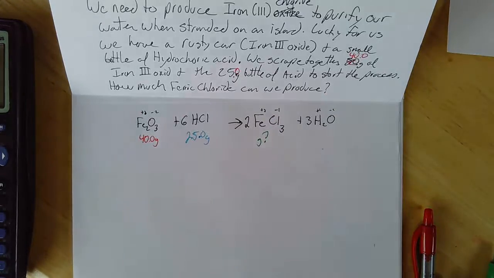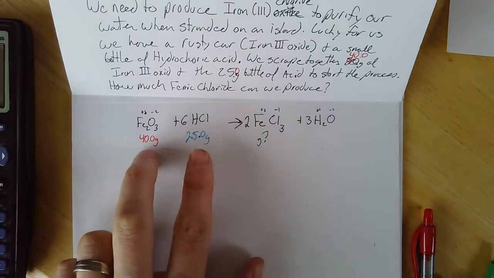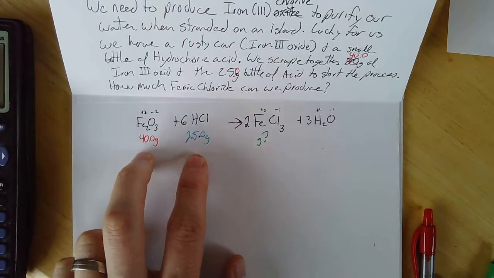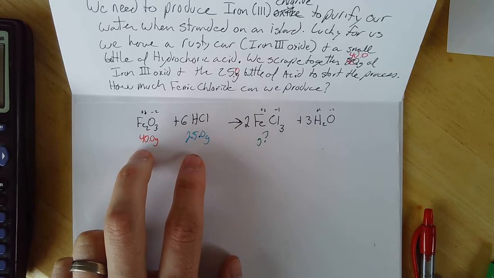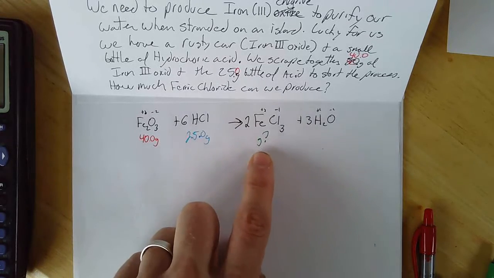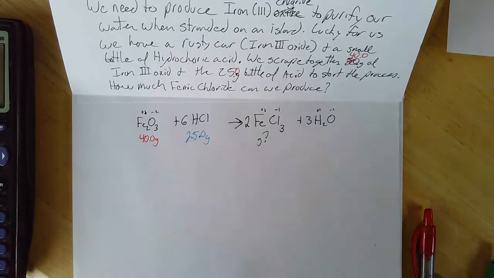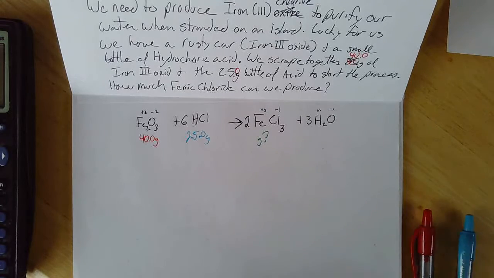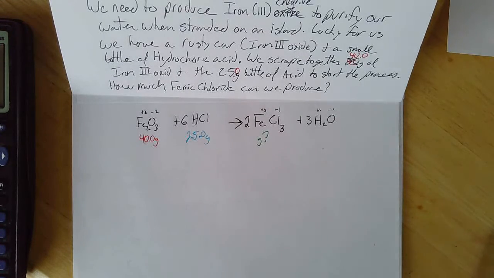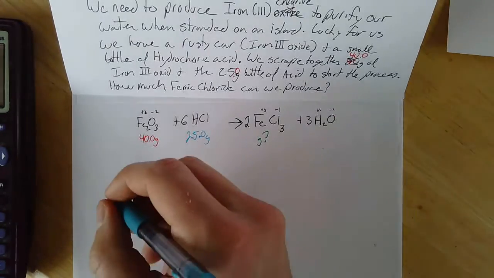Just like we worked on before, we can't use both those numbers. We got to figure out, first of all, which one of those runs out in order to do the stoichiometry to get to the conclusion that, hey, I can produce, in a best case scenario, this much FeCl3, that iron 3 chloride.